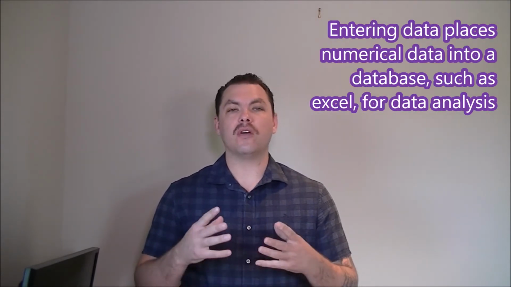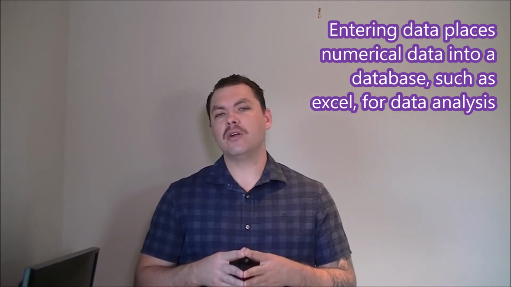Third, I need to enter the data. This is the process by which we create codes for our variables, ID numbers for our respondents, and enter the numerical values for each response. These data should be entered in a data file like Excel or SPSS or Stata for computer analysis.